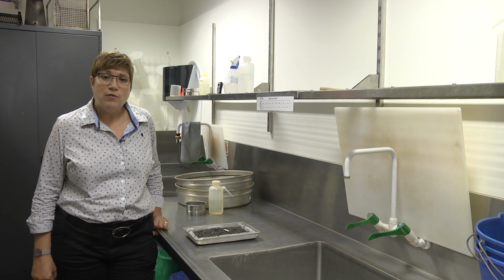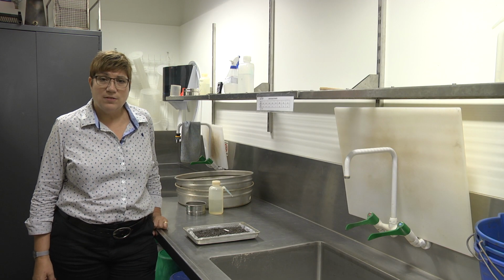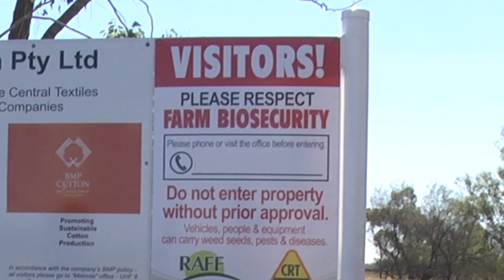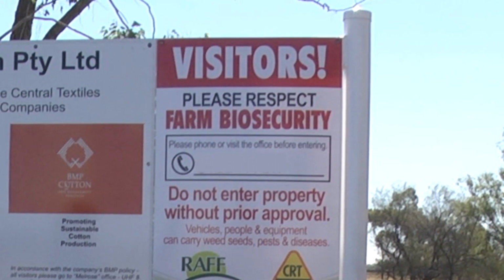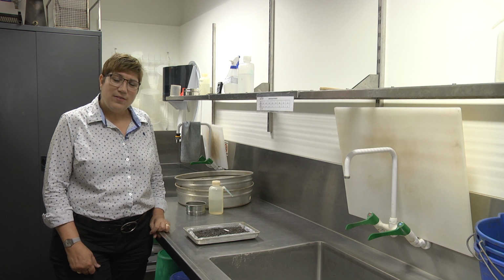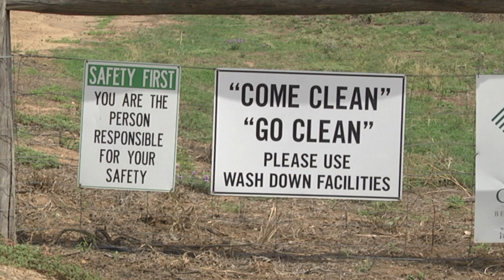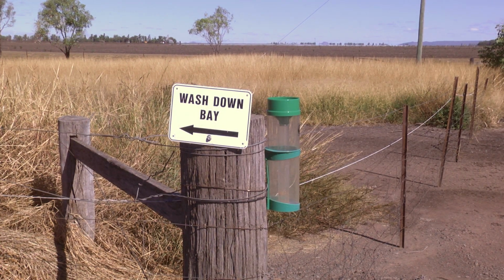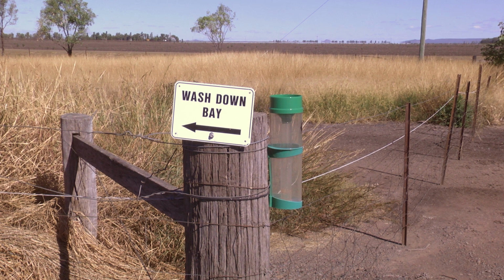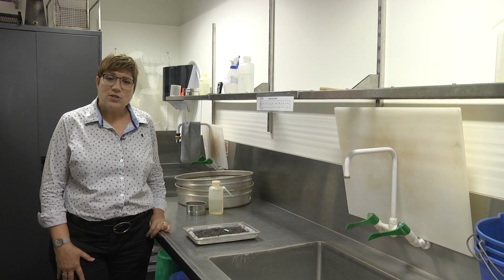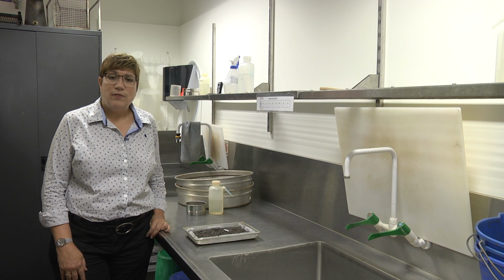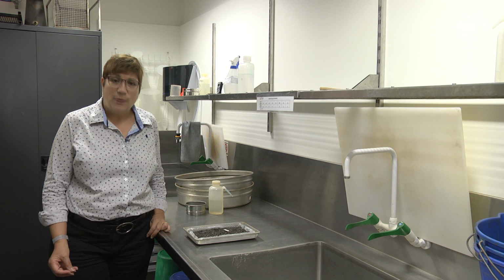At the moment, Reniform has only been detected in certain areas of central Queensland. Our key strategy for this pest is to prevent any further movement. The main way that Reniform is moved around is in soil, so we need to be mindful when we're moving equipment, machinery and vehicles, that we use good farm hygiene to prevent the movement of the nematode. So if we can stop the movement of soil, we effectively stop the movement of the nematode throughout the industry.